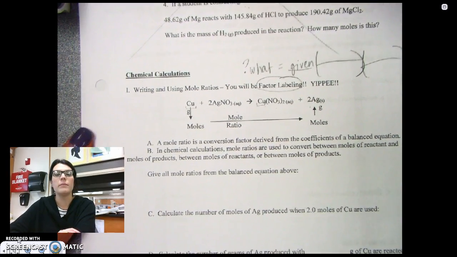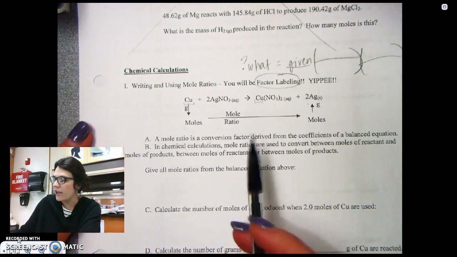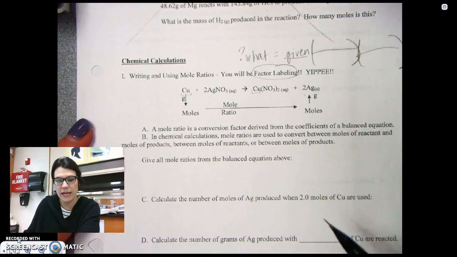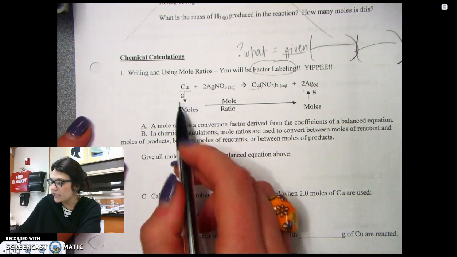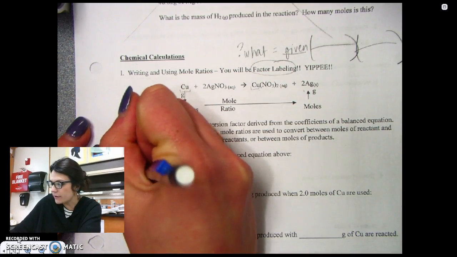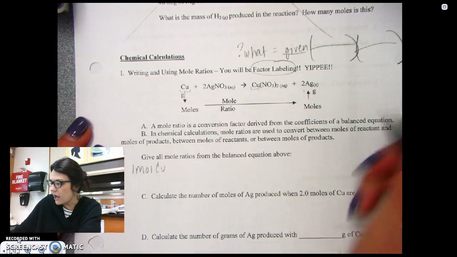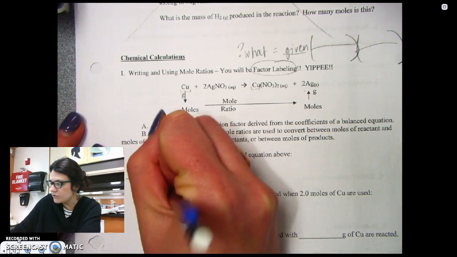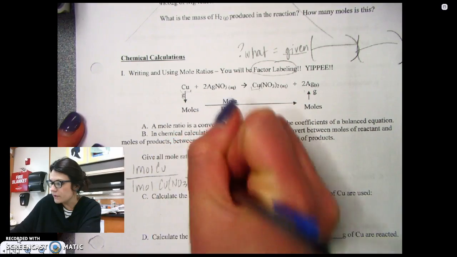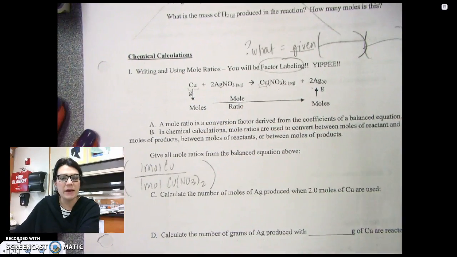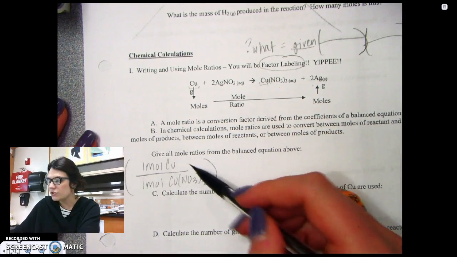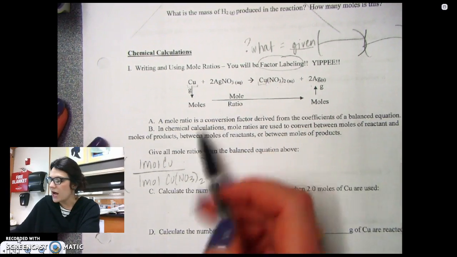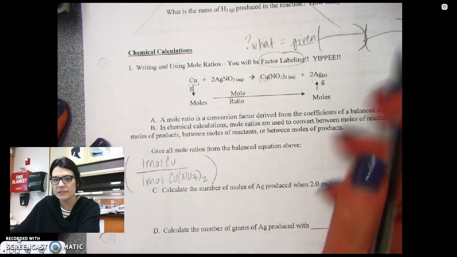That is what these numbers out front from a balanced chemical equation tell us, okay? And we call them mole ratios. So if I wanted to develop some mole ratios from this balanced chemical equation, I can. I can say for every 1 mole of copper, I will make 1 mole of copper 2 nitrate. Look at that, I just made a conversion, okay? These two are related to each other based off of the chemical reaction. I can do the same thing with copper and silver.